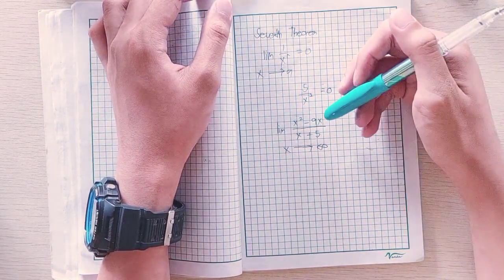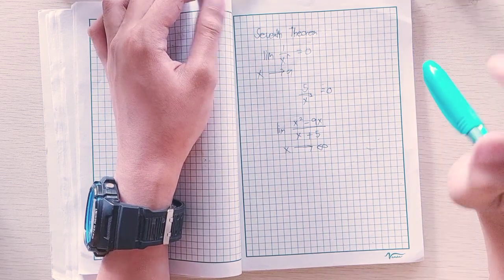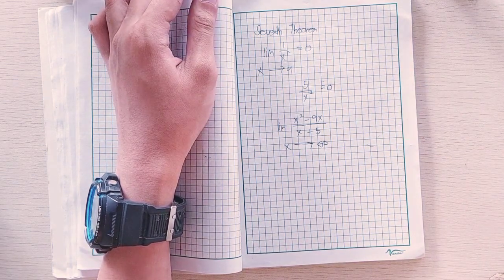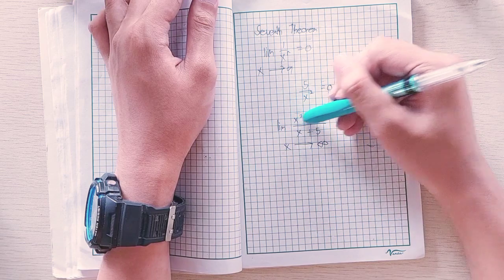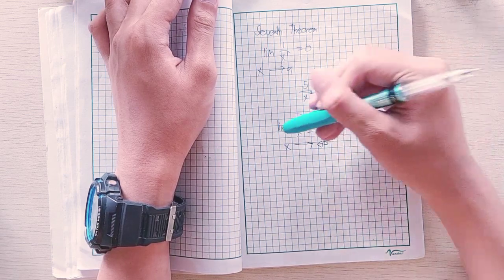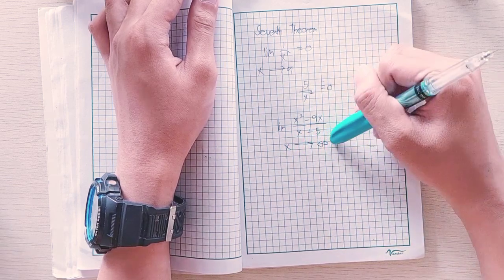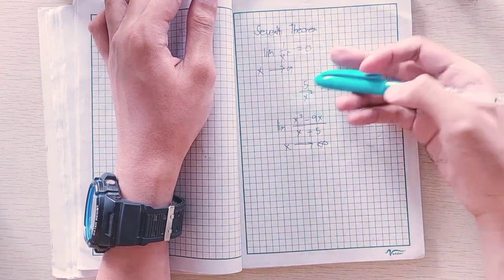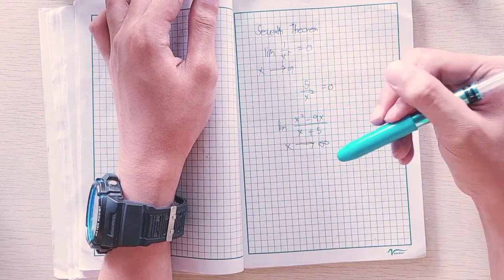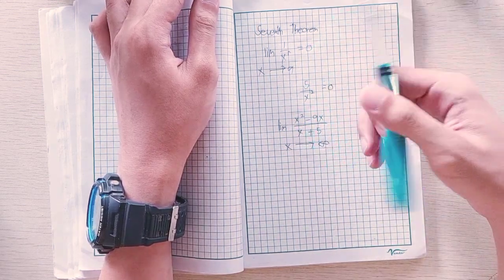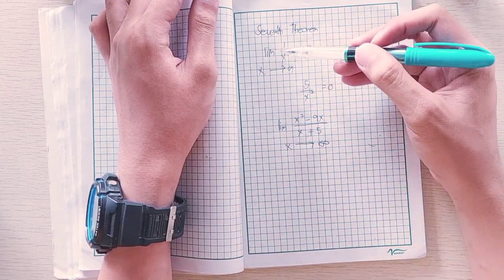Okay, that's cool, but where are we going to use this? When a limit is approaching infinity, for example the limit of x squared minus 9x all over x squared plus 5 as x approaches infinity. Now, how does that work? It's not like we can replace x with infinity. So that's why we're going to use this theorem.